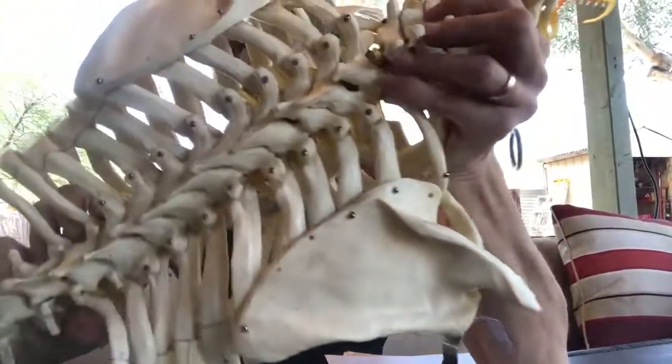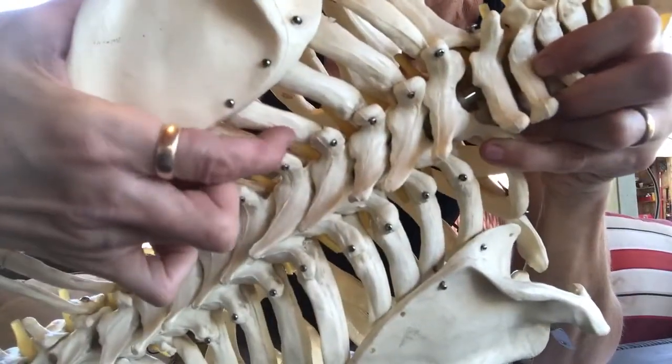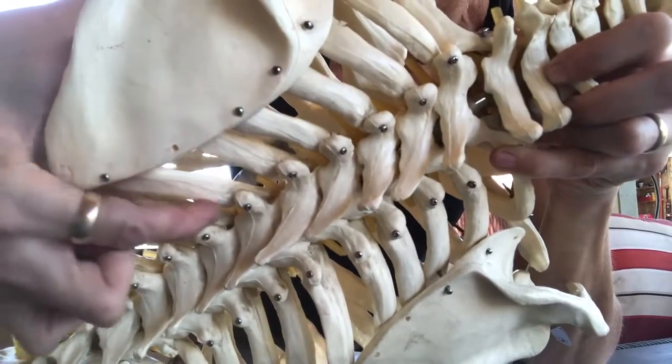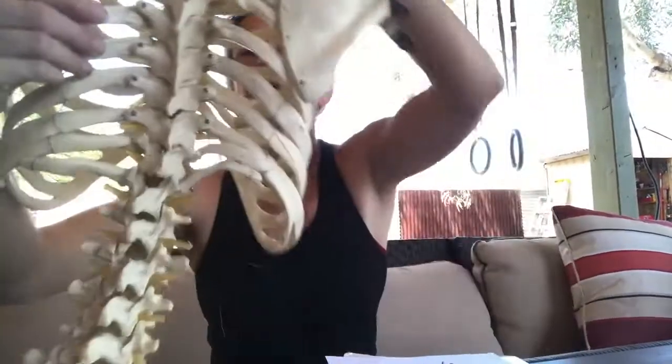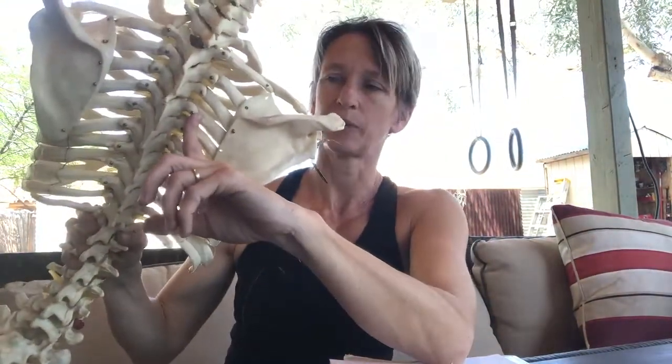Going away from the head of the rib, there's the neck, and then there's a tubercle. Let's see if I can point out a tubercle. That bump right there, that's the tubercle of the rib. In that area there is also a facet, and those facets articulate with a facet on the transverse process of the thoracic vertebra.